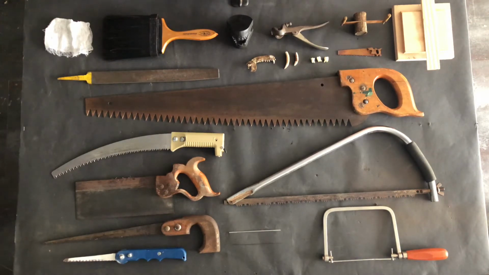Most all of these saws involve the use of teeth that are spaced out in regular intervals, and these teeth are measured in what are called TPI, or teeth per inch.